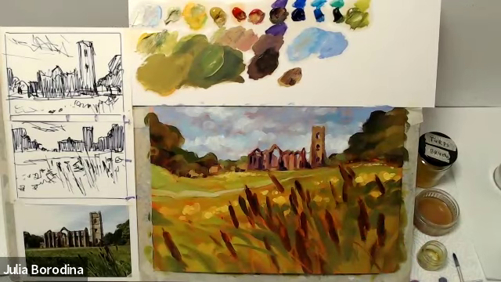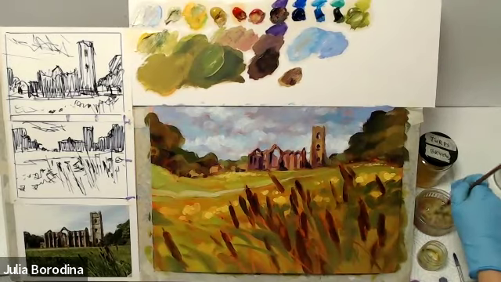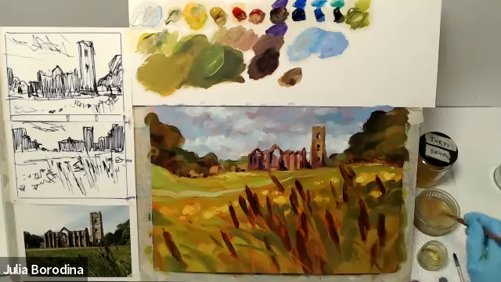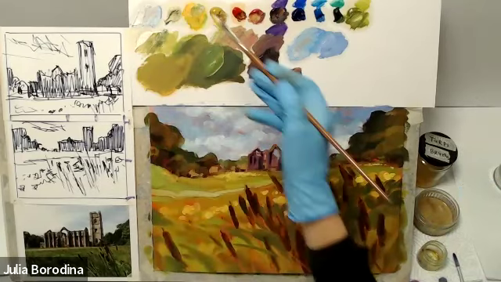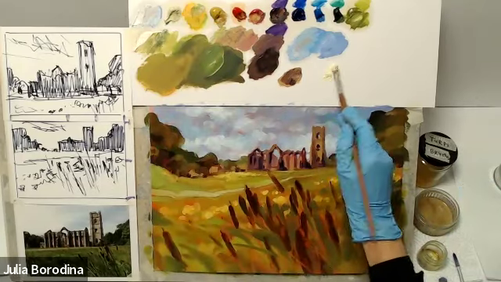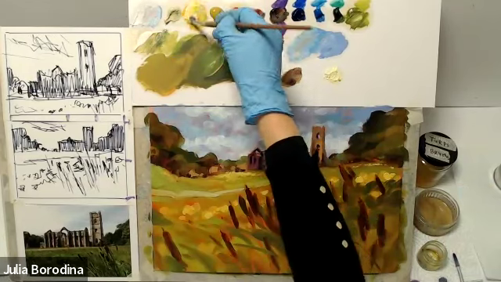Good here. Buttercups. Again, I need to clean my brush. And I need some fresh white, which I can see on one corner here. Okay, let's bring it on a clean palette. Fresh yellow.